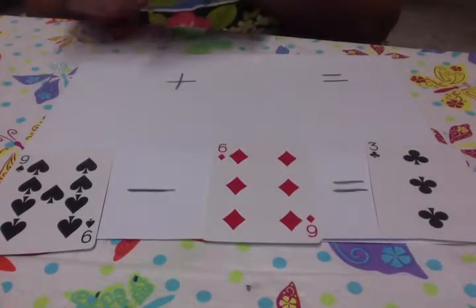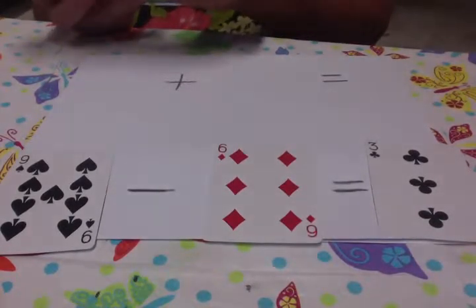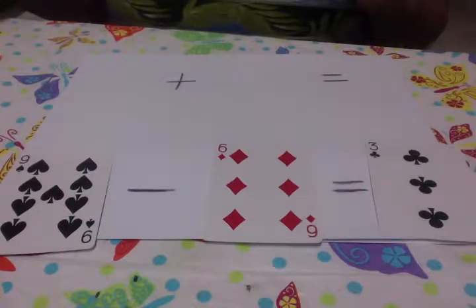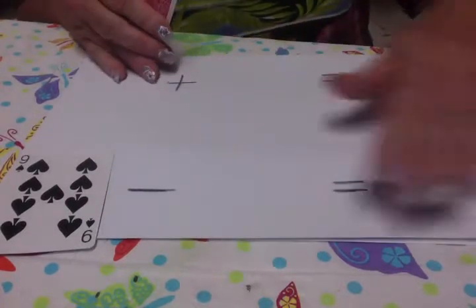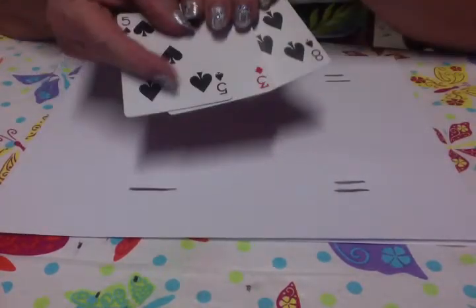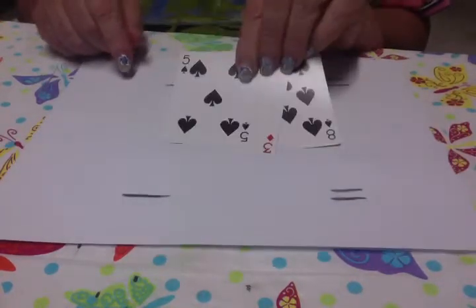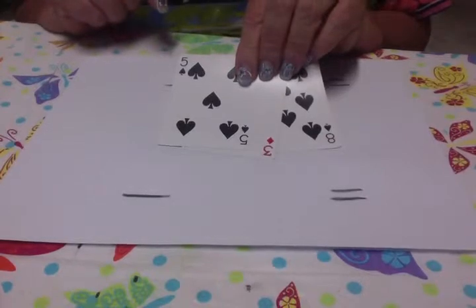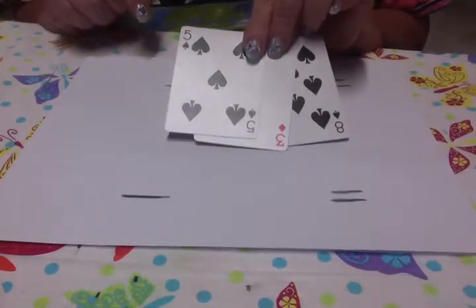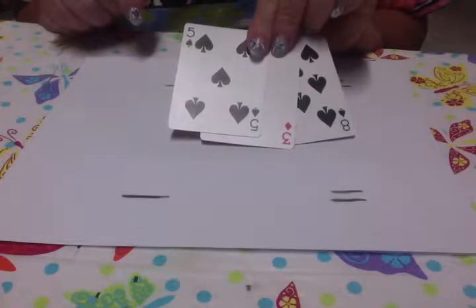Okay? Let's see if we can look at another one. I just dropped a bunch of cards on the floor, so I have to see what I have here. All right, we'll do this one. I have an 8, 3, and a 5. Now, think about where I should be putting these numbers if I'm going to make an addition sentence.